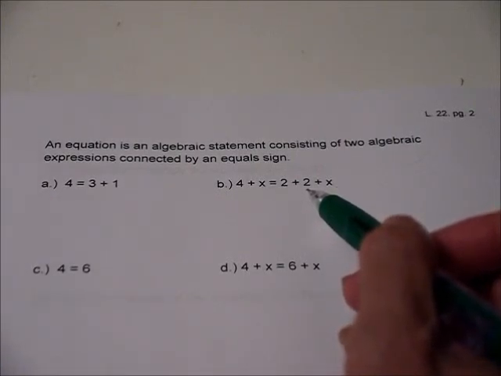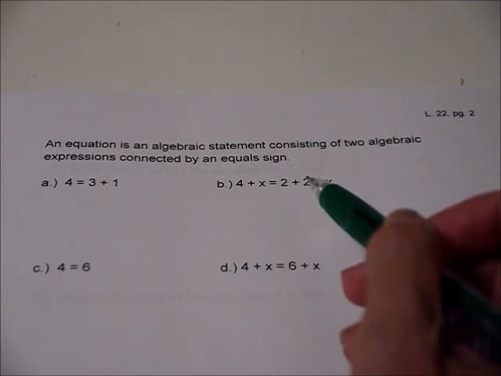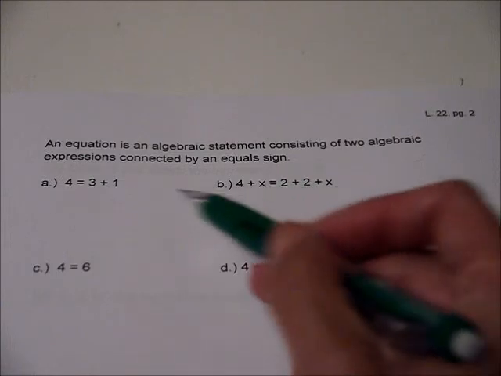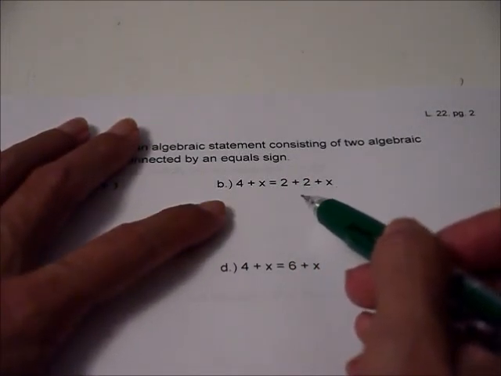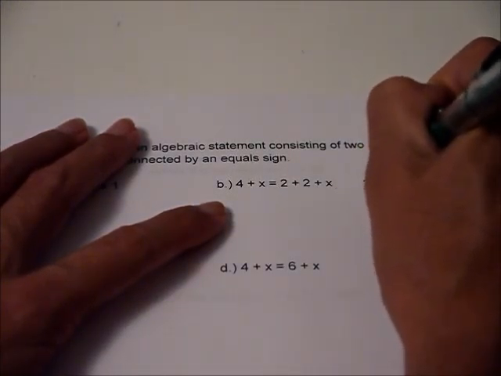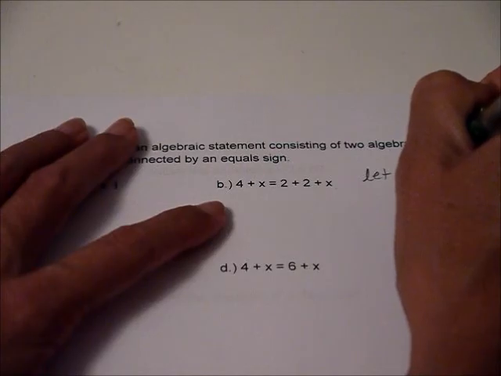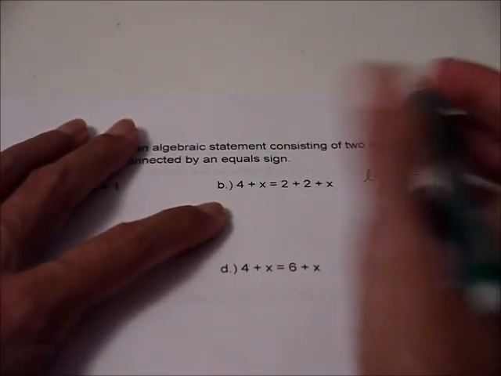In the book, they want us to try these out to make sure they are true. This first one definitely is true because there are no variables, but let's say we're not sure about this one. So they have us define, let x equal 7. And then let's test this equation.